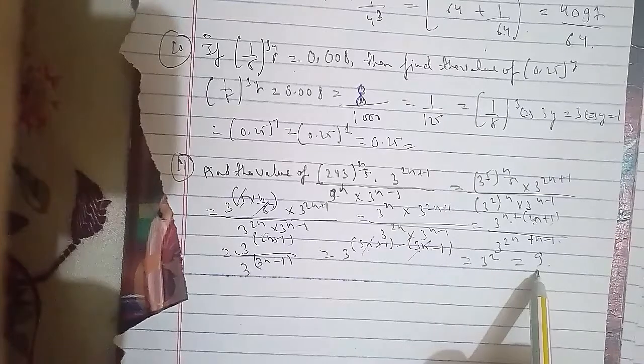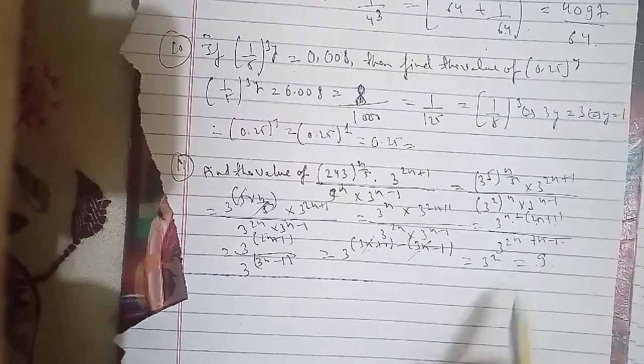So 3 power 2 equals 9, since 3 3s are 9. That is the answer here.